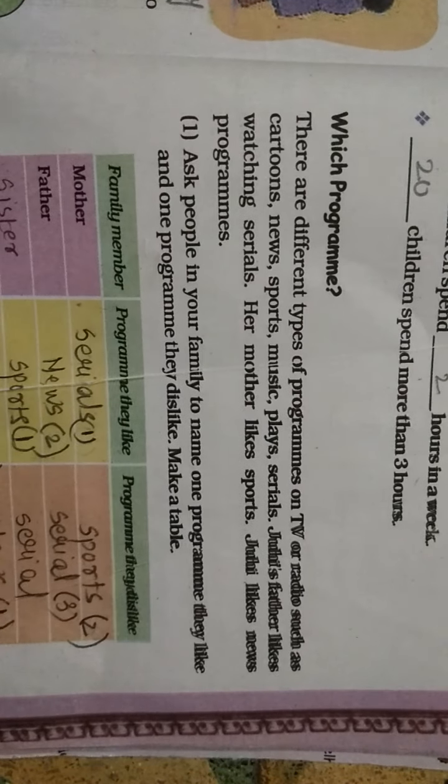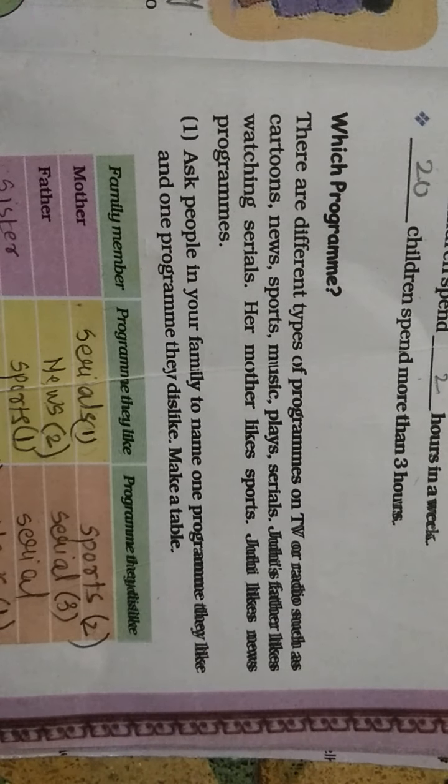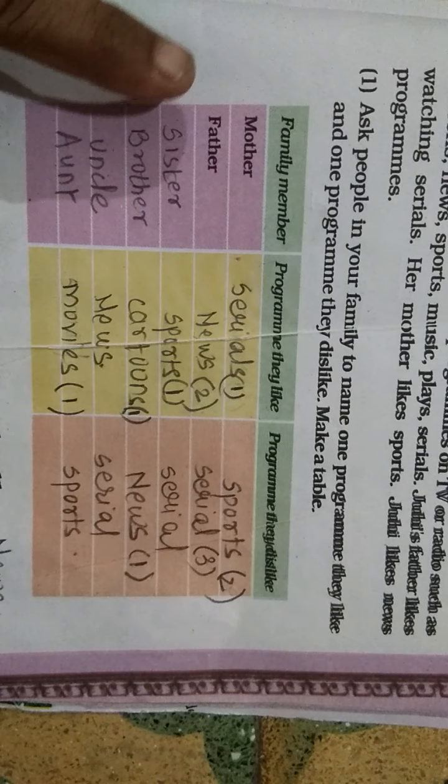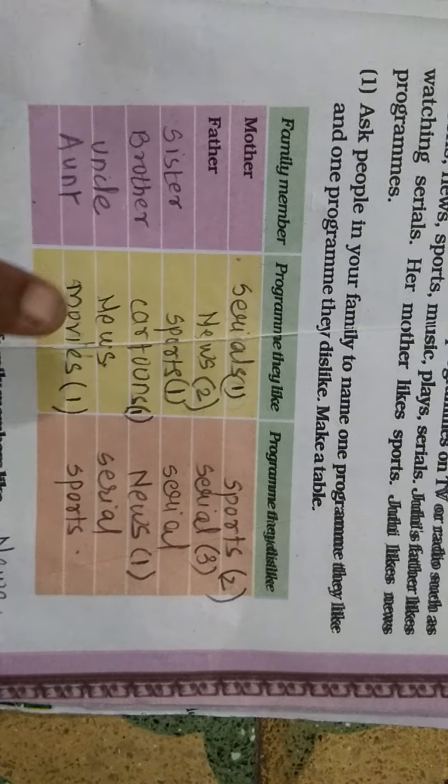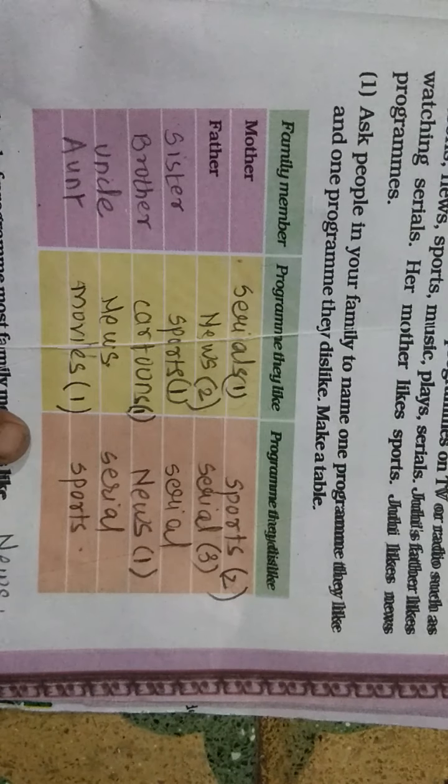Now which program? There are different types of programs on TV or radio such as cartoons, news, sports, music, plays, serials. Now here Juhi's father likes watching serials. Her mother likes watching sports. Juhi likes news programs. Now children, you have to ask people in your family to name one program they like and one program they dislike and make a table. Now here name of the family member you have to write, program they like, program they dislike in the second column.